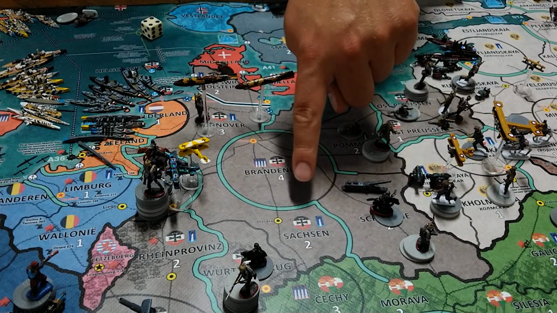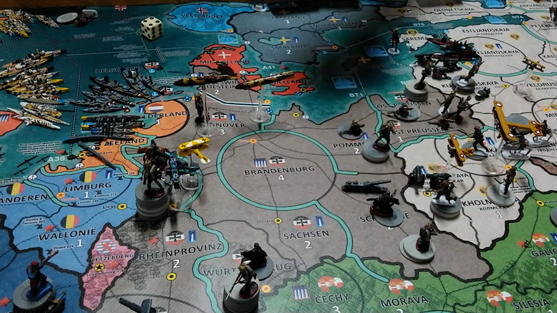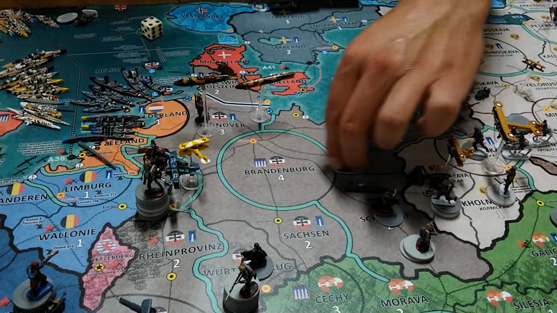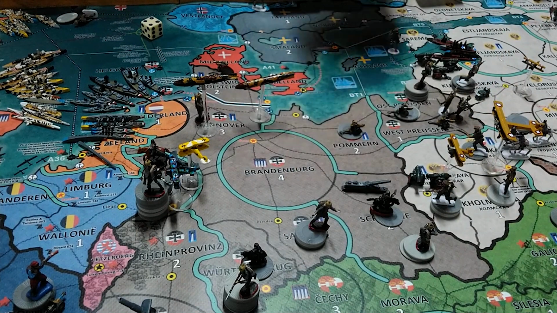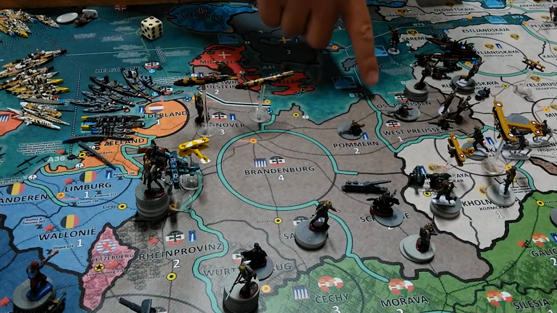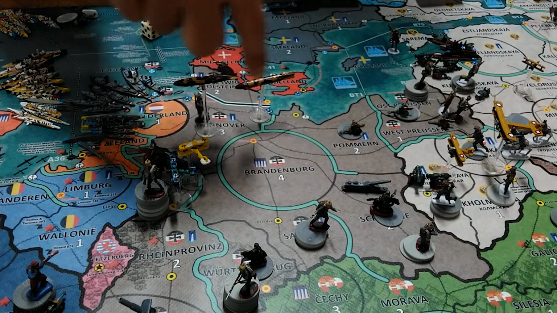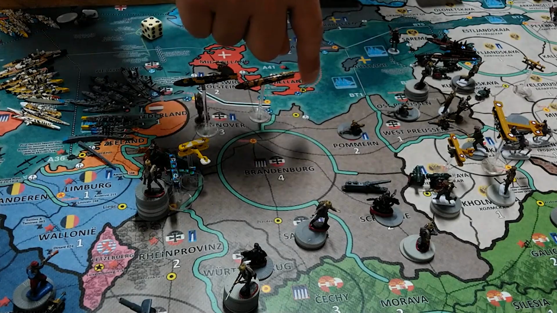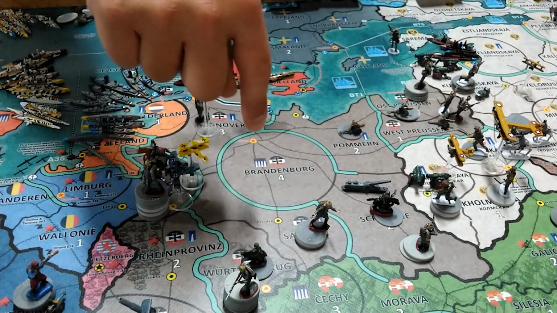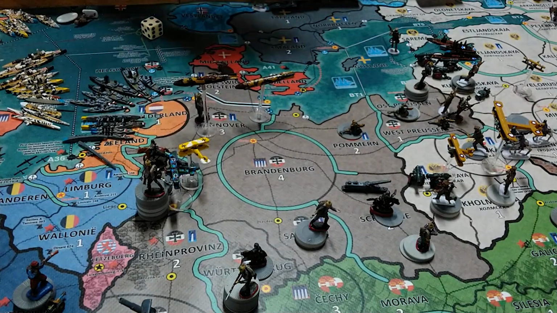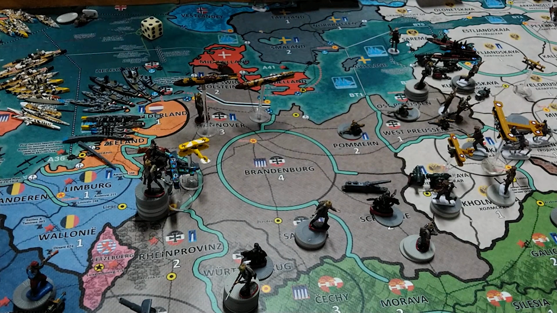Here we can see down here in Saxony, there is the city of Dresden, so we will decide to move our infantry down to Saxony. Now, quickly to note too, you must always make sure to transit along a railway, and you can see here that Pommern is connected through Brandenburg down here to Saxony through a rail line. You cannot jump across to different rails.